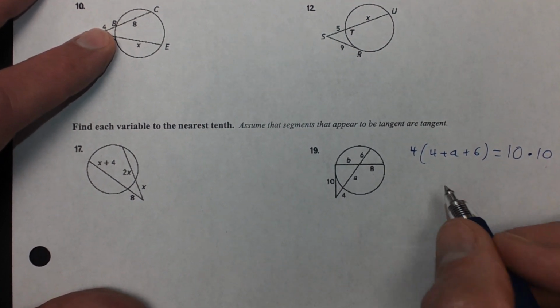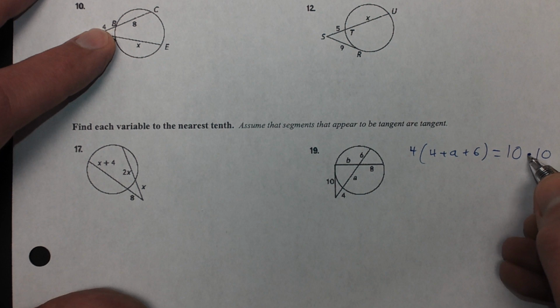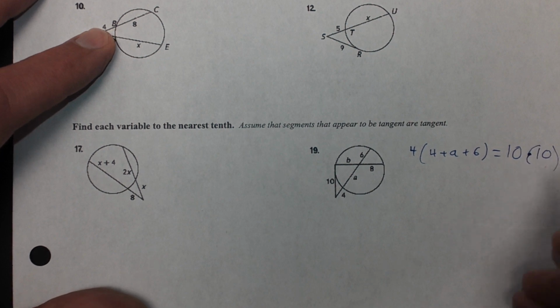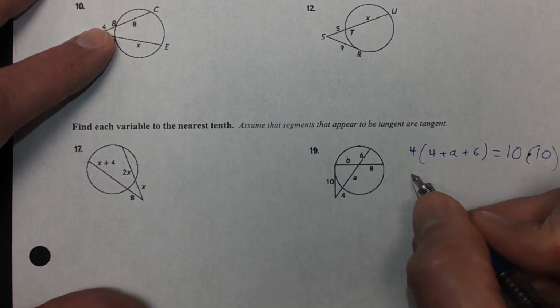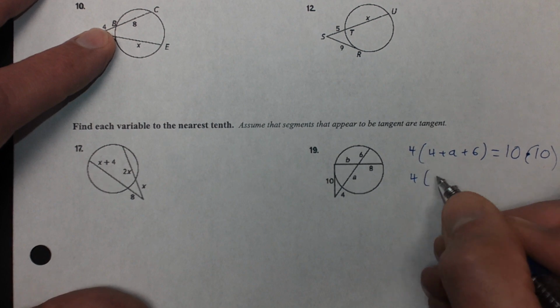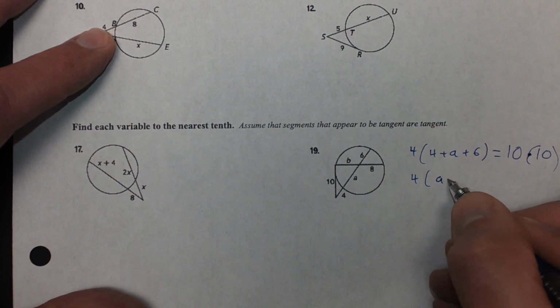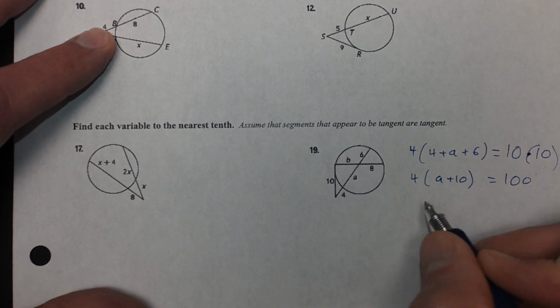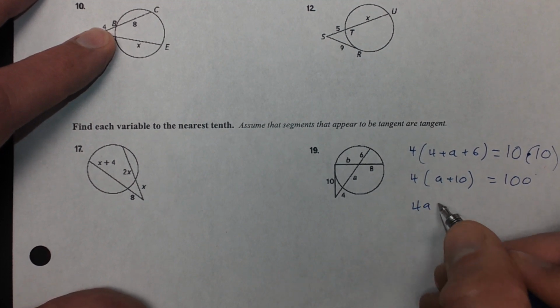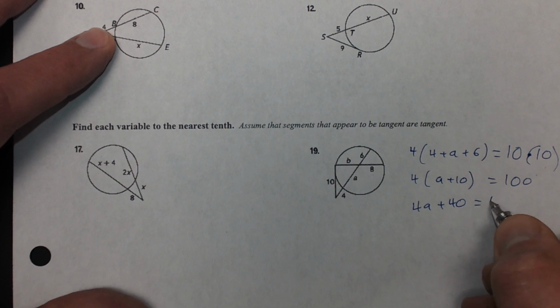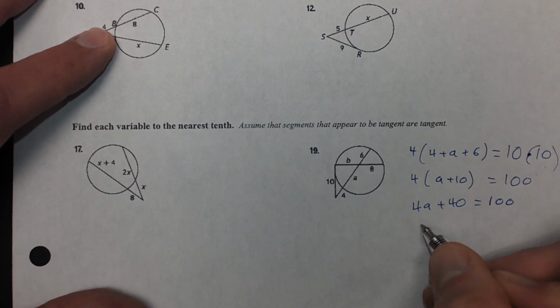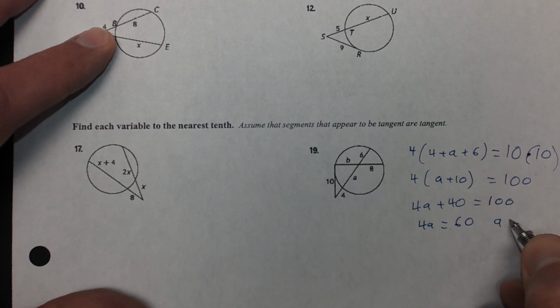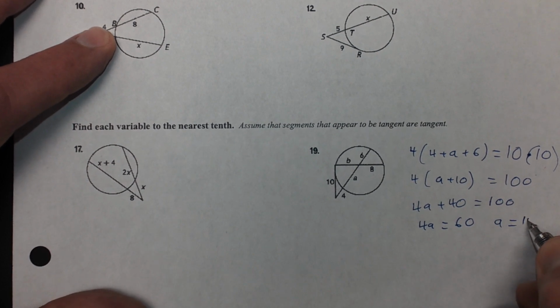Maybe I should use parentheses just to be consistent. 10 times 10. So anyway, I'm going to simplify. Inside the parentheses, I got a plus 10. And this is going to be 100 on this side. 4a plus 40 equals 100, 4a equals 60, and a then becomes 15.